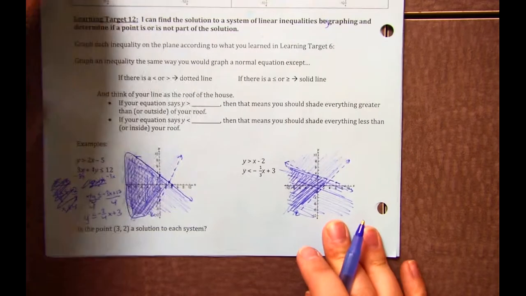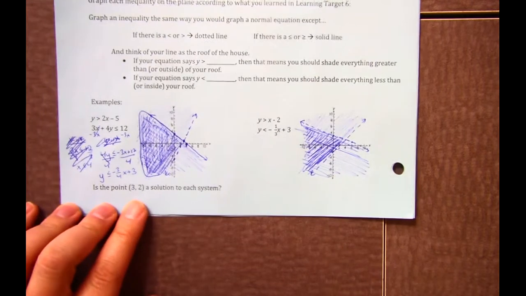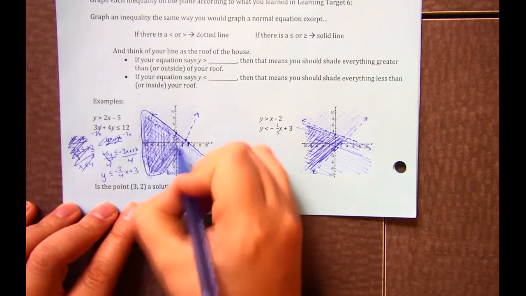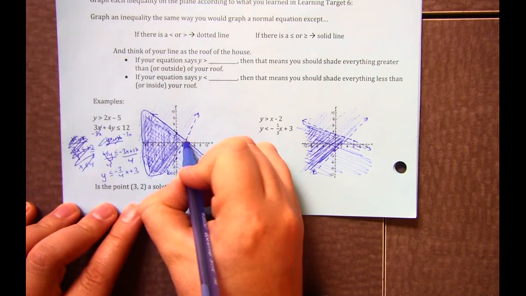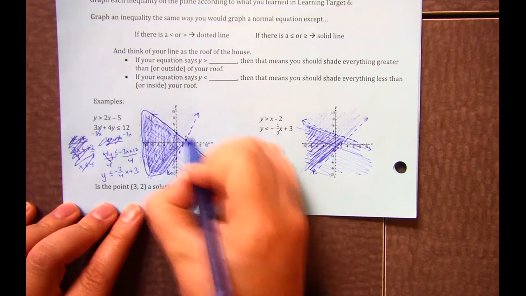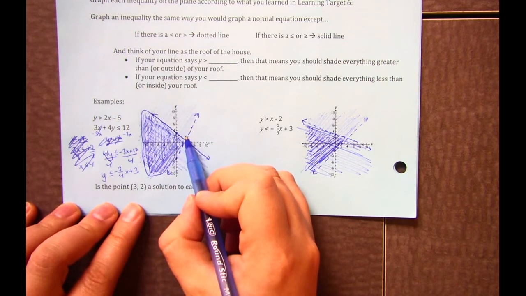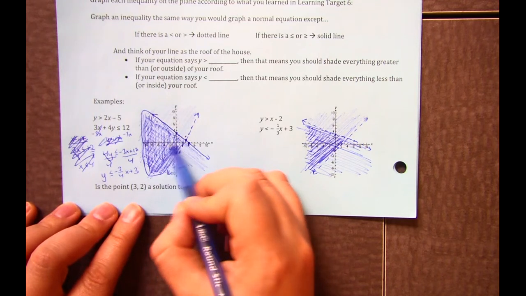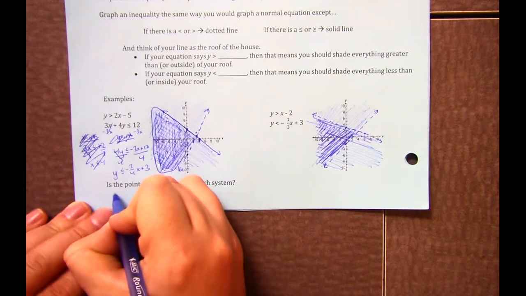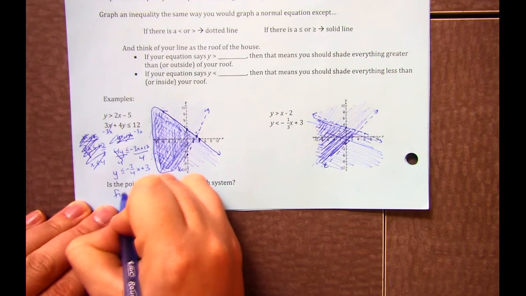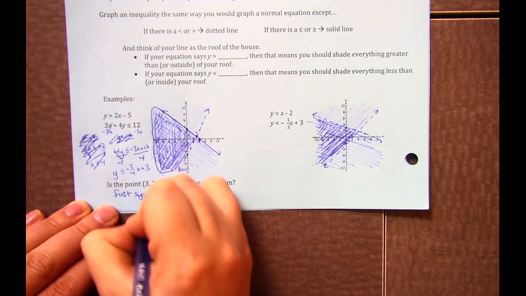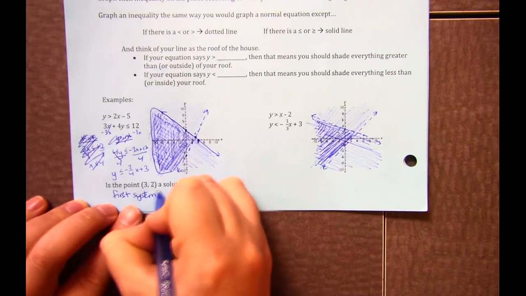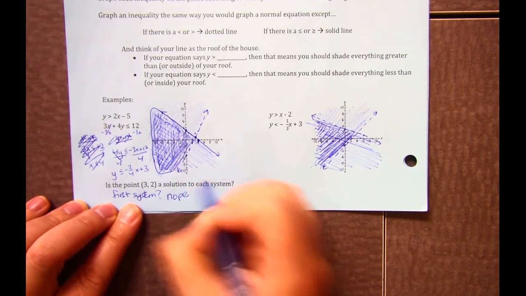And now we can think, is the point (3, 2) a solution to each system? So let's see. 1, 2, 3, 1, 2. Right there. Because this point is not in this solution set, it is not a solution to the system. So first system, nope, not a solution.